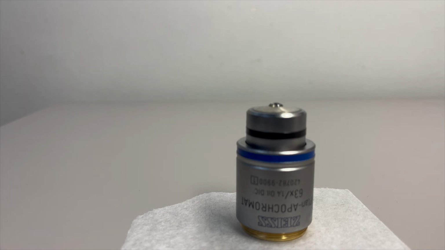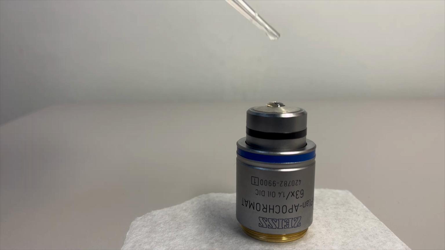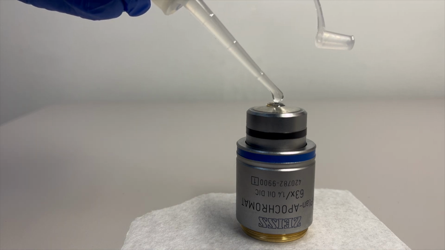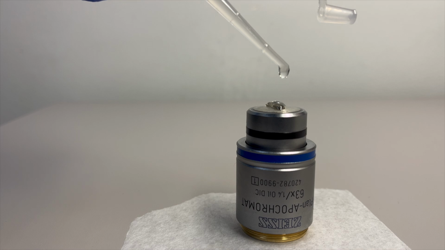Allow the droplet of oil to accumulate on the end of the nozzle so that you're not forcing out air bubbles with the oil, or adding an excessive amount of oil, like shown here, onto the objective lens. If you encounter a lens that needs to be cleaned, or require assistance with oil yourself, please don't hesitate to grab a cell imaging core staff member.